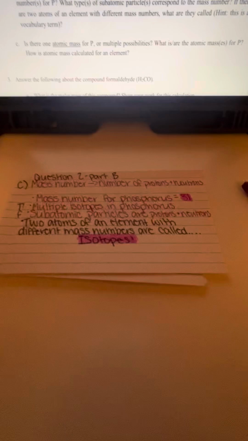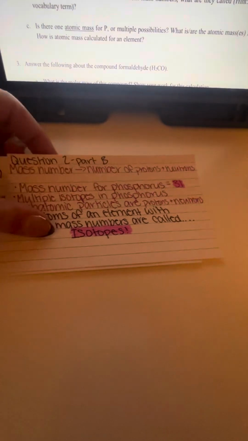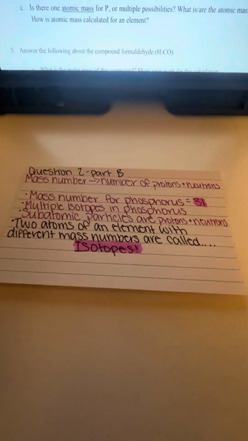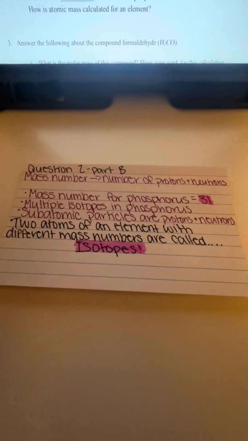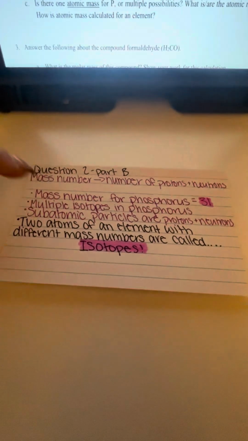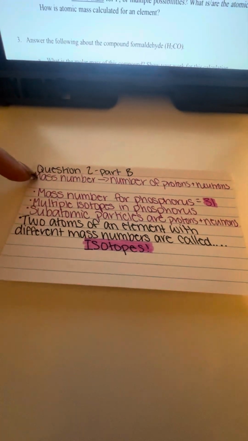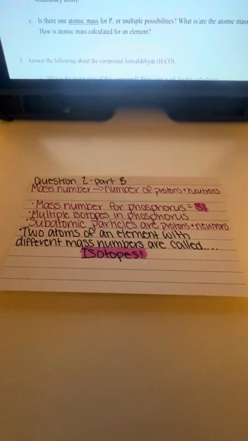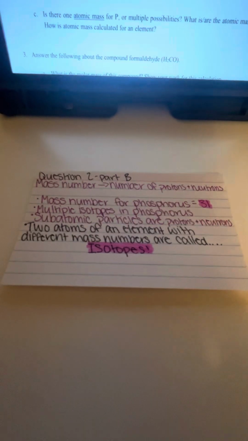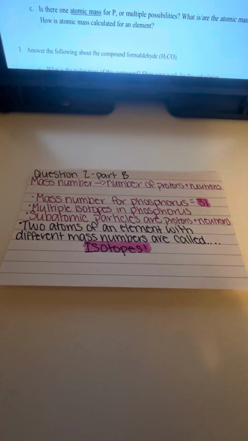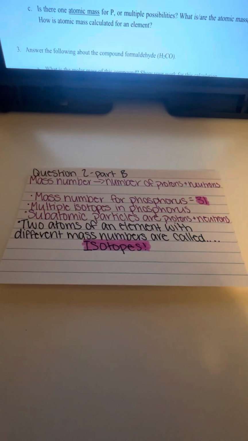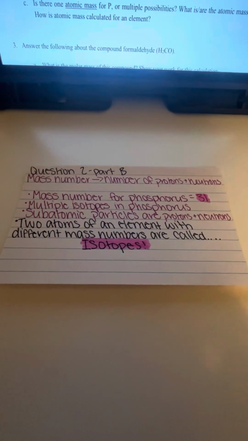The next part to question 2 was asking for the mass number of phosphorus. I again just started by writing at the top the mass number is the number of protons and neutrons. I then found that the mass number for phosphorus is 31 and that there are multiple isotopes of phosphorus. Subatomic particles are the protons and neutrons.